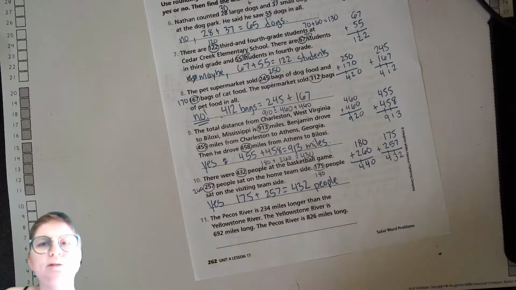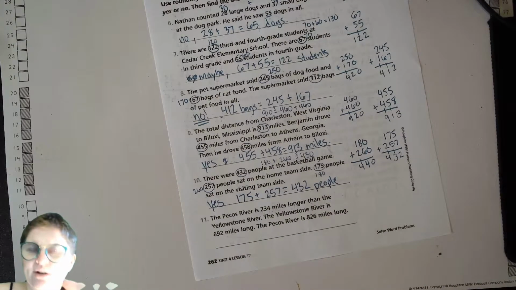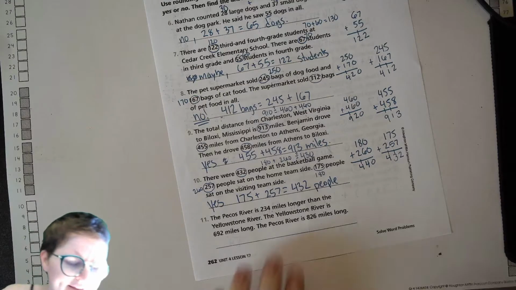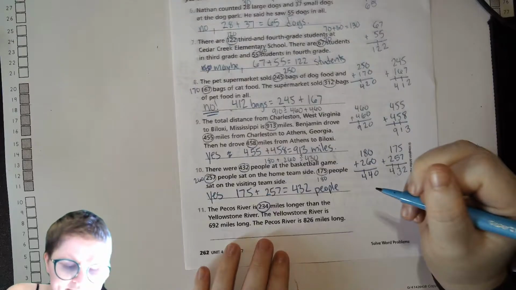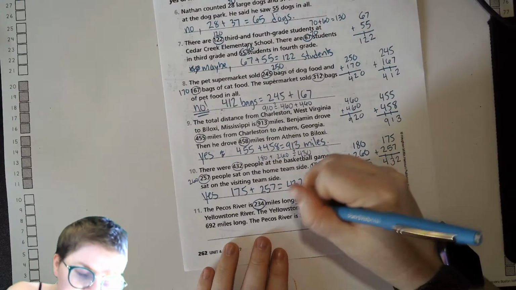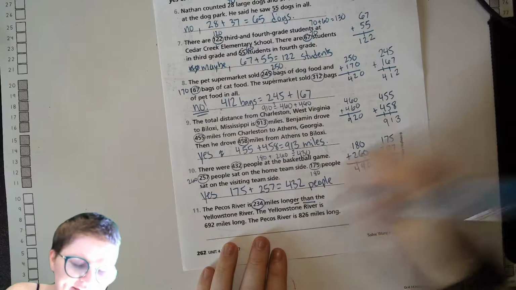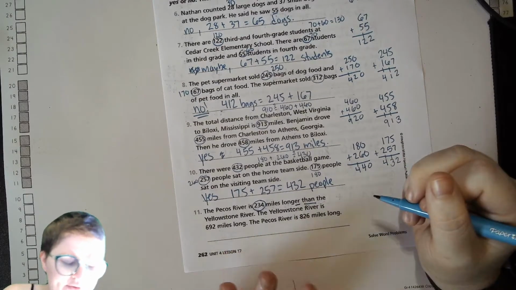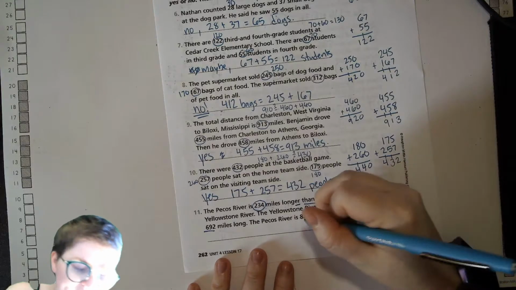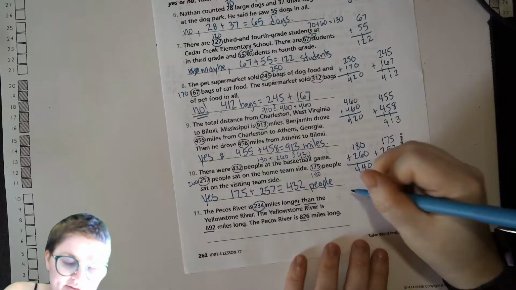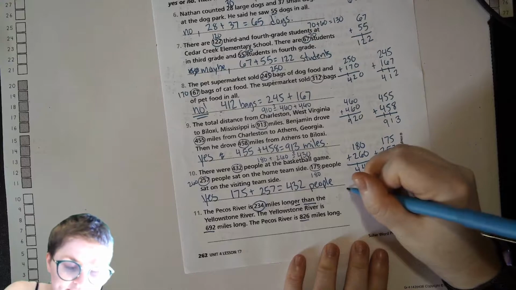Try this last one if you'd like before I start it. The Pecos River is 234 miles longer than the Yellowstone River. The Yellowstone River is 692 miles long. The Pecos River is 862 miles long. So let's do a little rounding there.